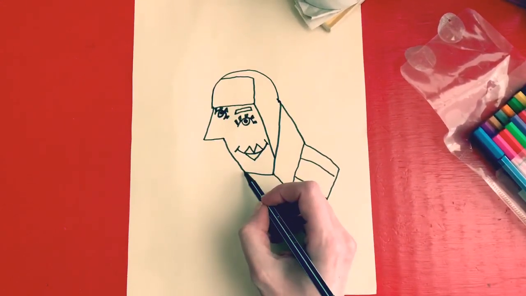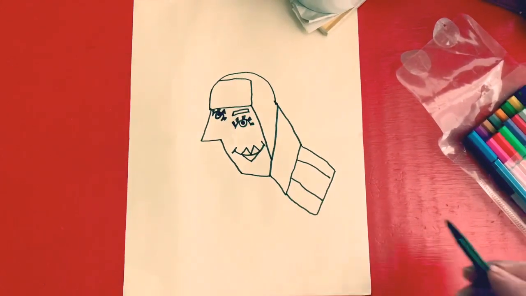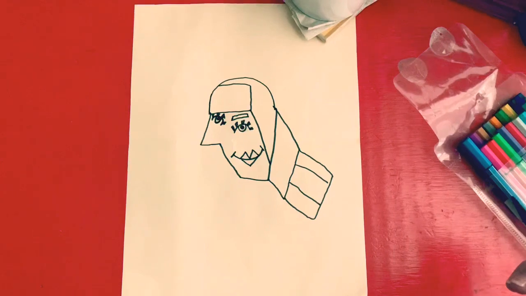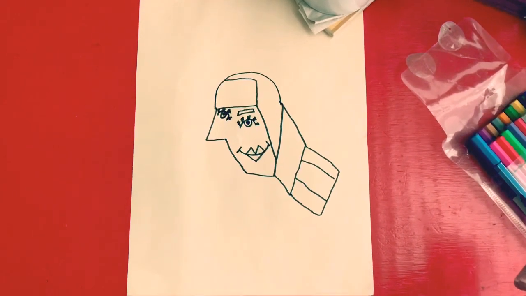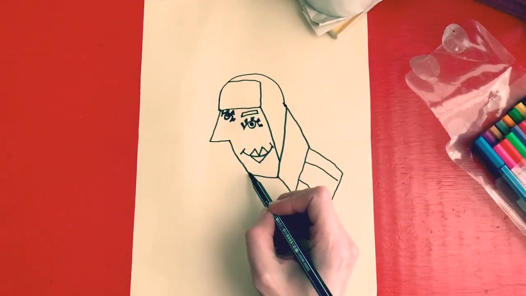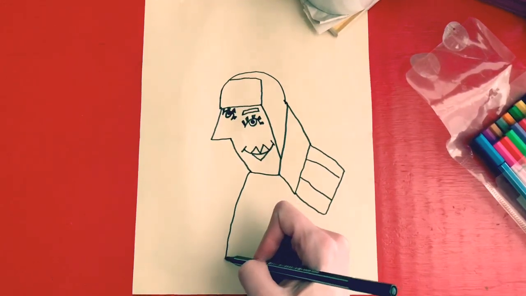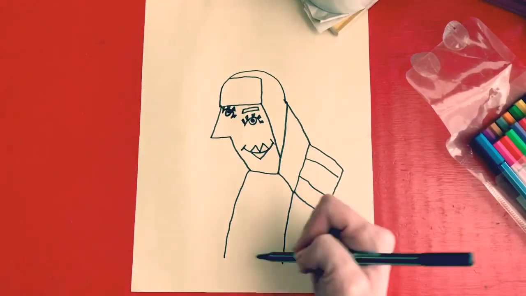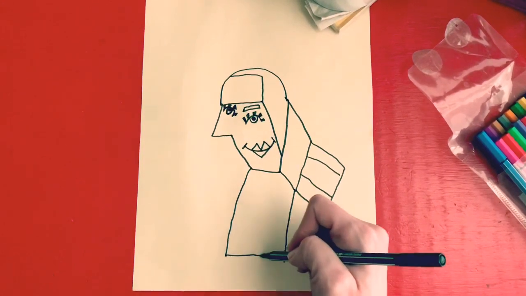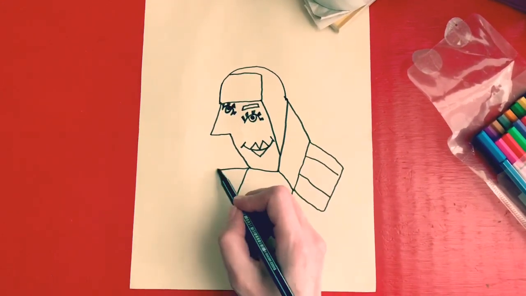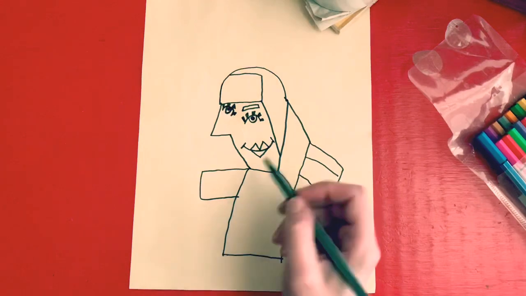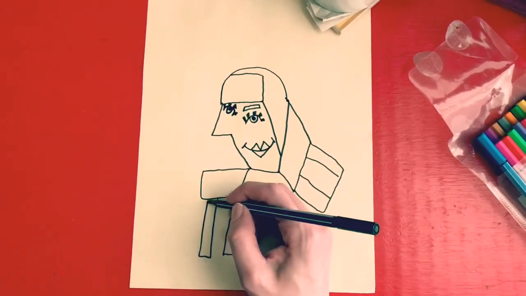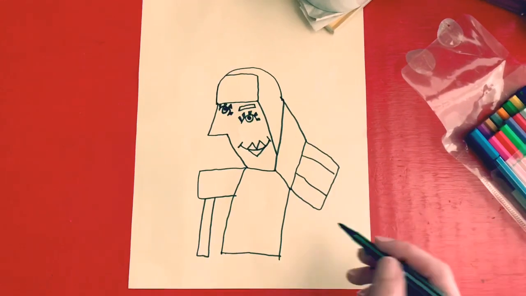Now I'm going to add in my body, and this is the part where we can get really creative. It doesn't have to look exactly like a body, if you remember from the pictures we just saw. So I'm going to take a big rectangle shape here. And then I might add a longer rectangle here. And then a skinnier rectangle, like my arm shape.